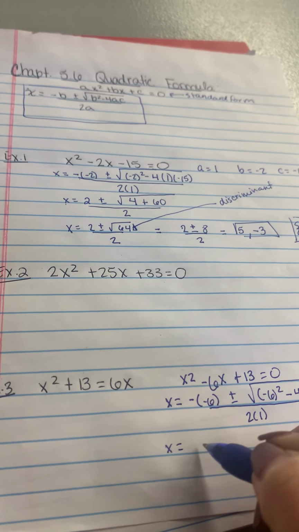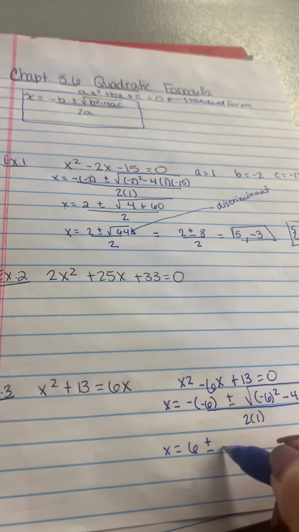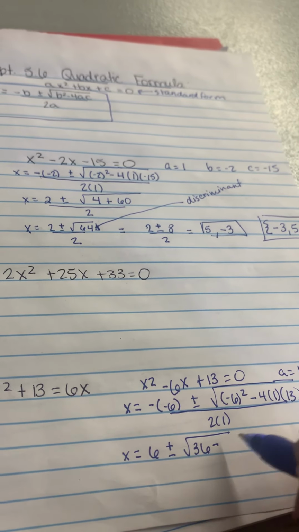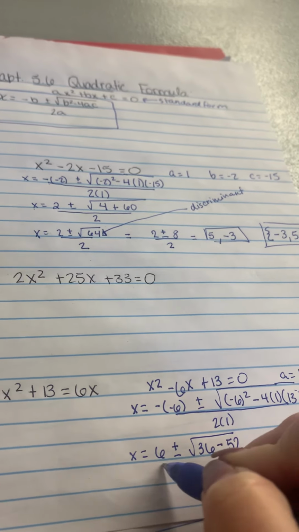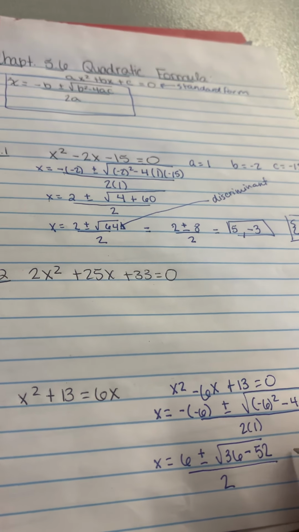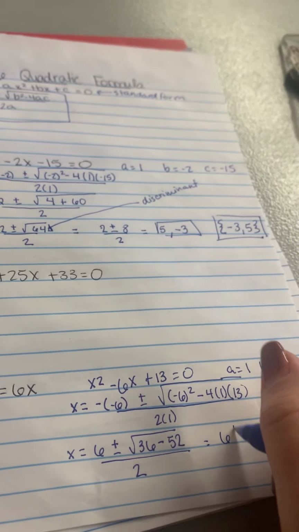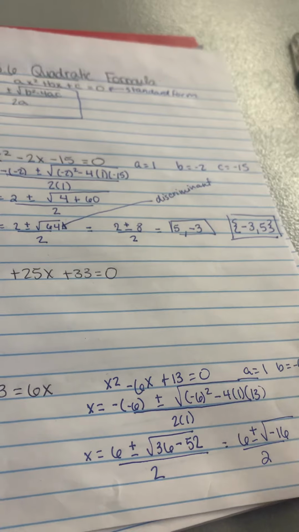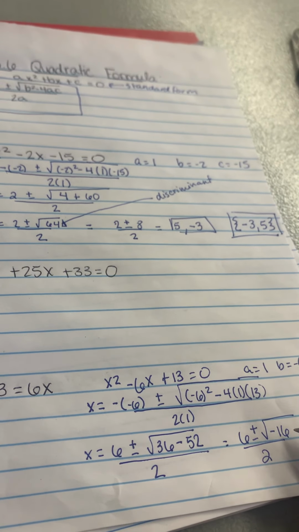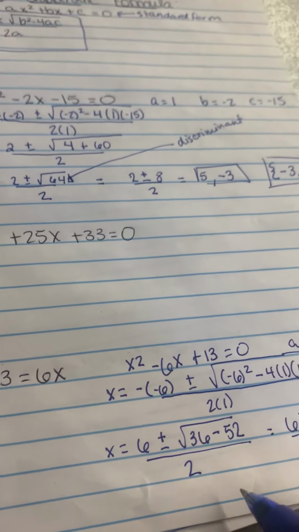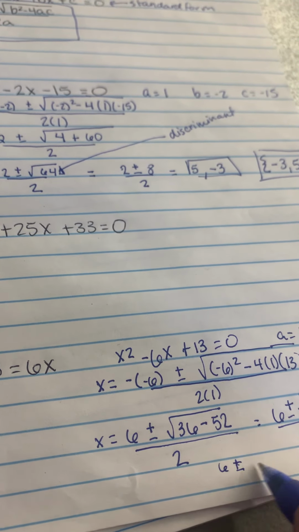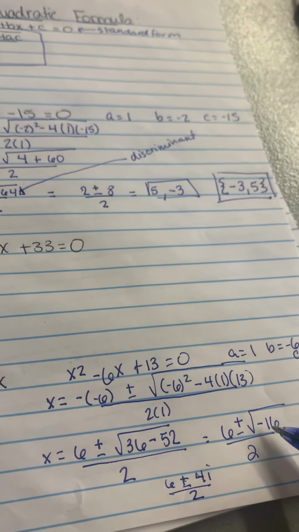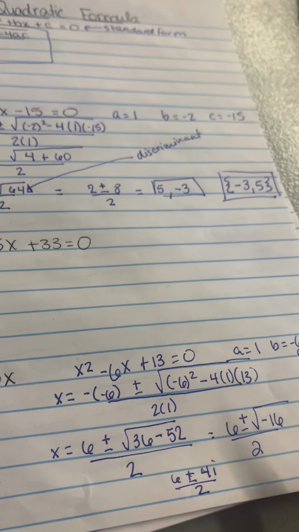So that's going to give me x equals 6 plus or minus the square root of 36 minus, I believe that's going to give me 52, over 2. So this is going to give me 6 plus or minus the square root of negative 16 over 2. So your discriminant would be negative 16. All right, so I'm kind of running out of room here. So I have 6 plus or minus 4i over 2. And it's 4i because the square root of 16 is 4, negative right there.